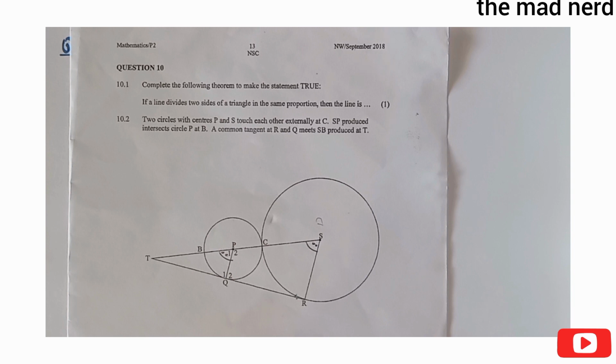Today we're just going to discuss Euclidean geometry, that is Paper 2.